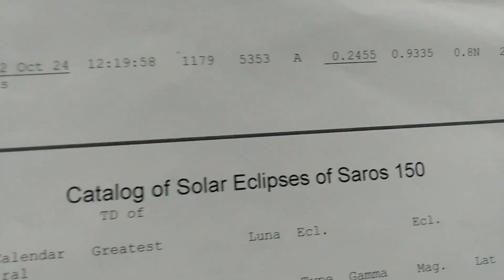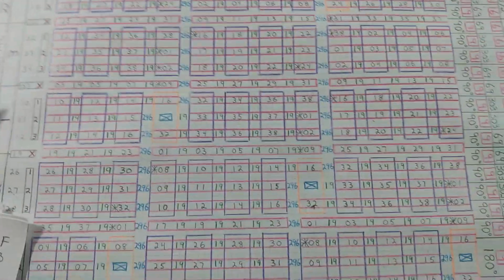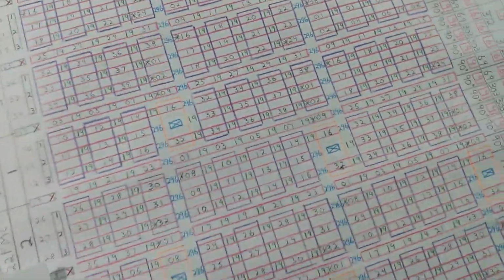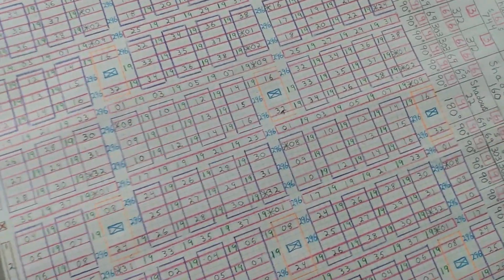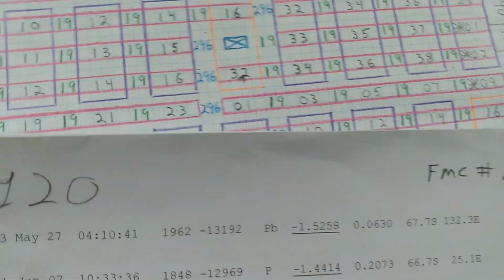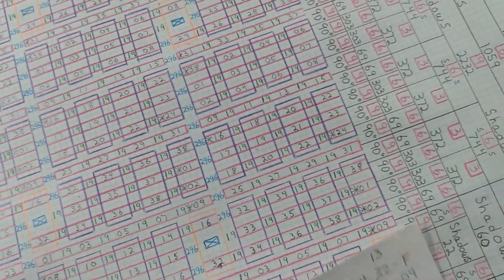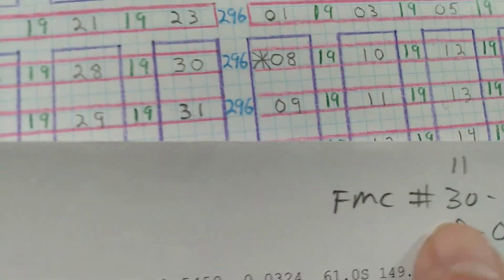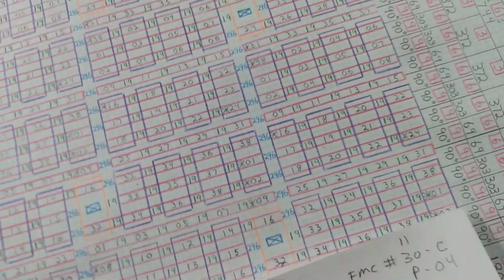I'm just going to show you a few of these. Not in very good order here, I'm working on too many different things. Here you can see this one's a 32. That is the Saros cycle number 120. Here's a 30. That's the Saros cycle 148.